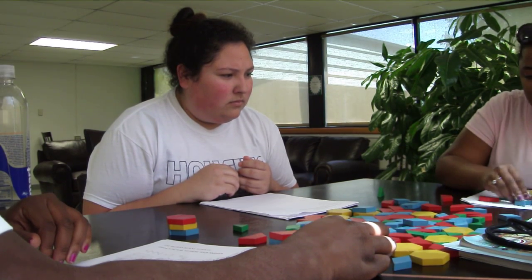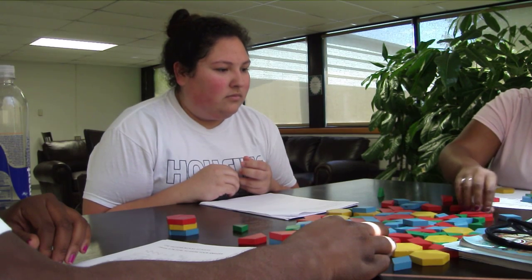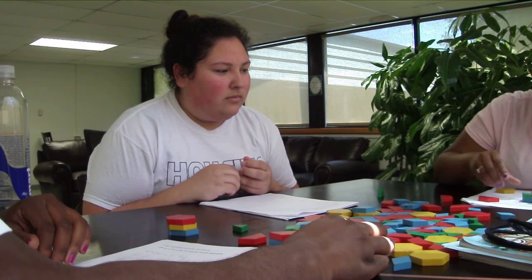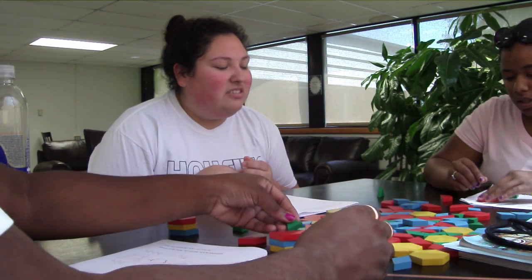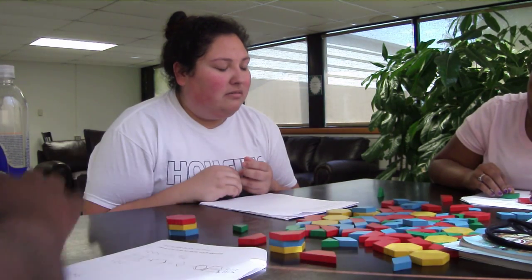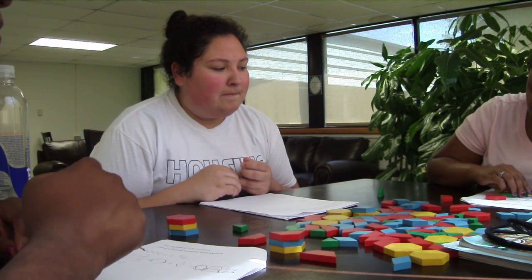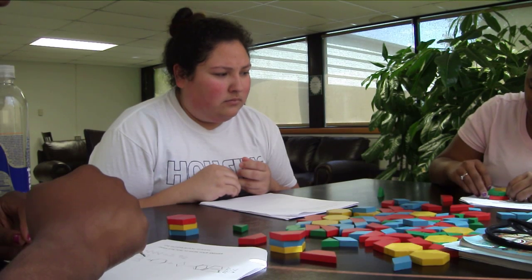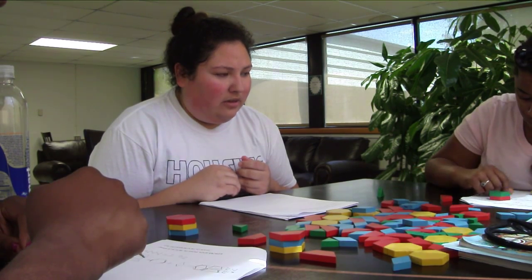Oh, wait a minute. Where are the triangles? So you would replace the blue ones with the green ones. Okay, and is it still the same amount? Yes. Okay. And then to take away the 1/4, it would be 3 of the green ones. Okay. So what are you left with then if we take away 3 of those?